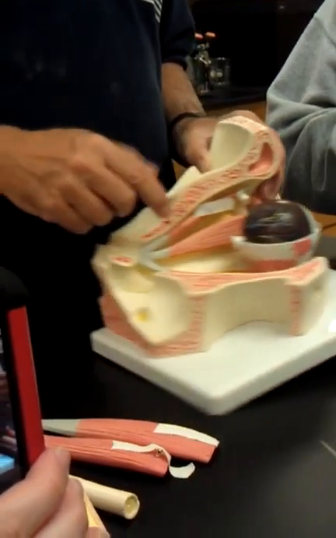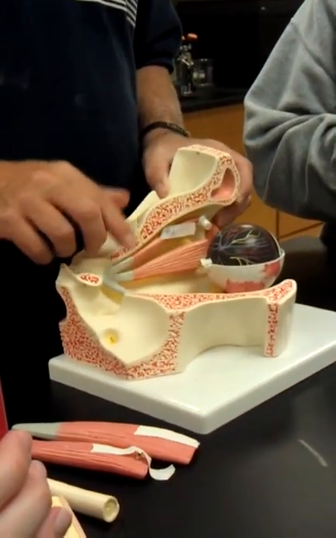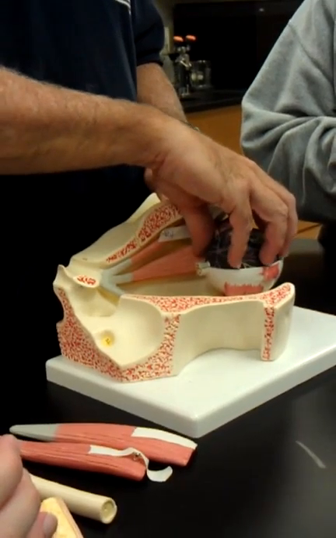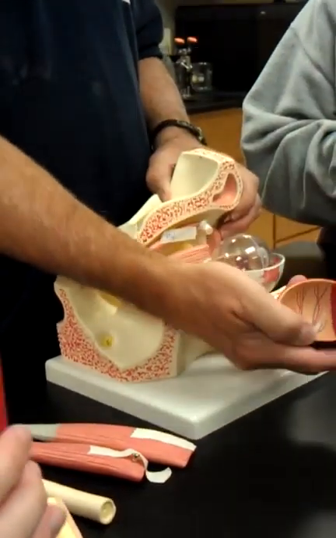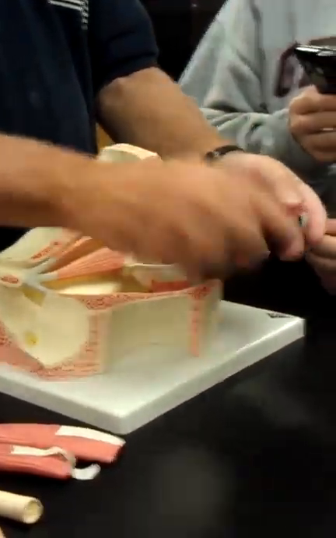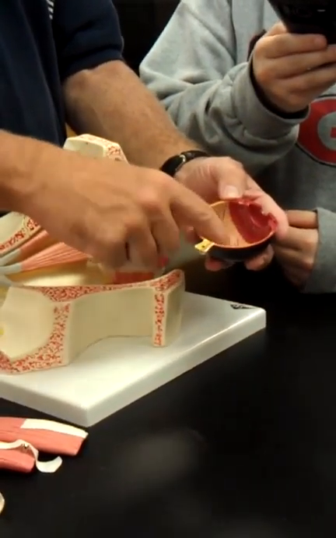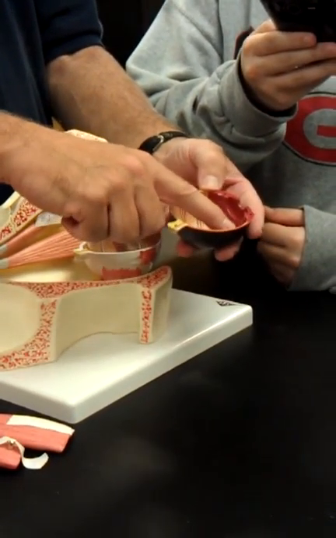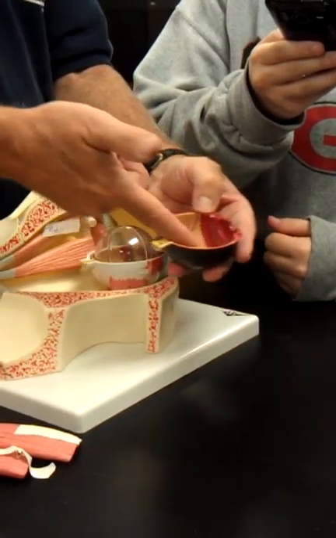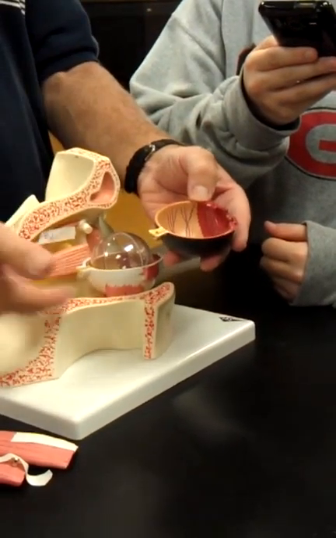Okay, of course you can still see the optic nerve coming out. Now I'm going to take this off. Okay, so now when I take this off, we can look at what lines it, and that's the orange-colored retina. And the orange-colored retina doesn't go all the way around behind the lens.